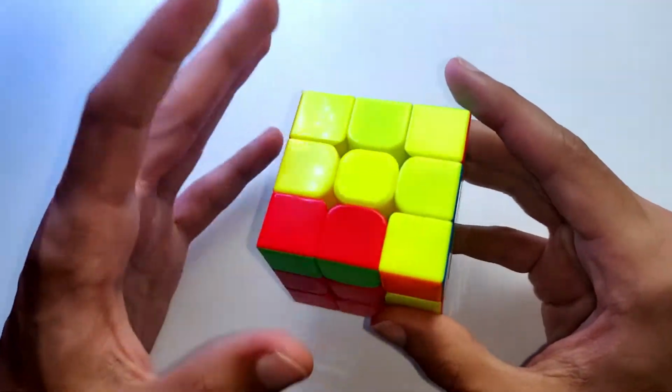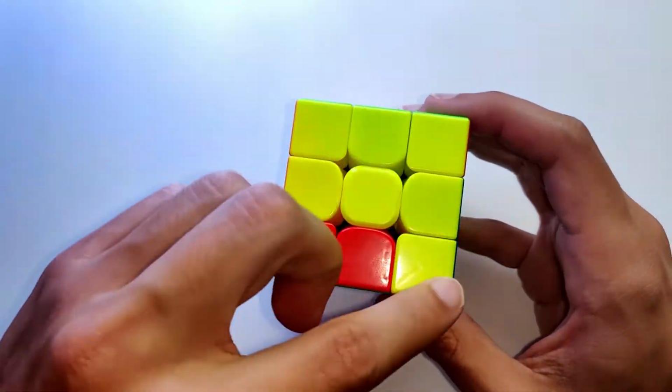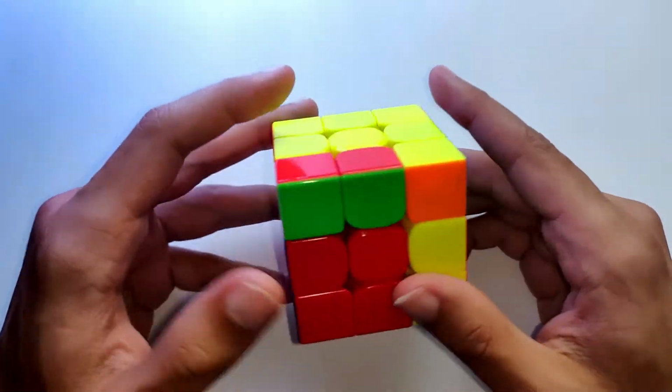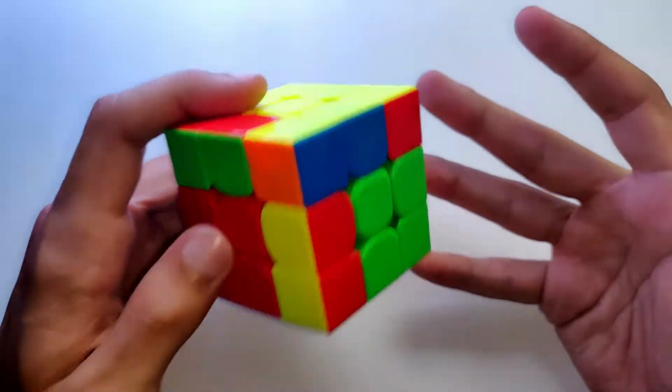There's actually 27 cases that all have different orientations of the corners, so if you want any more, I can provide them, but otherwise these are just the ones I think are really important and the ones that I use the most.